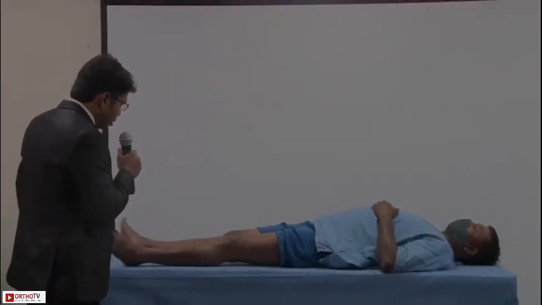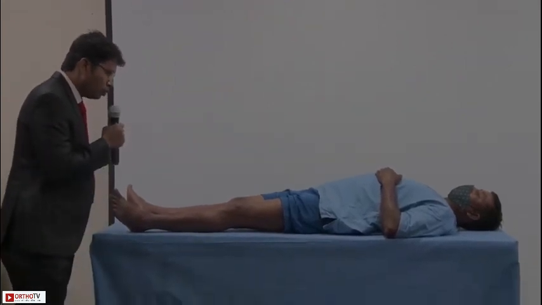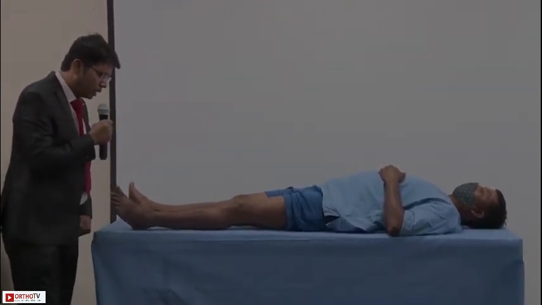So now the clinical examination, the proper clinical examination, starts with inspection. In inspection, we should expose the patient from the mid thigh to the full foot, and we should compare the normal side to the abnormal side.